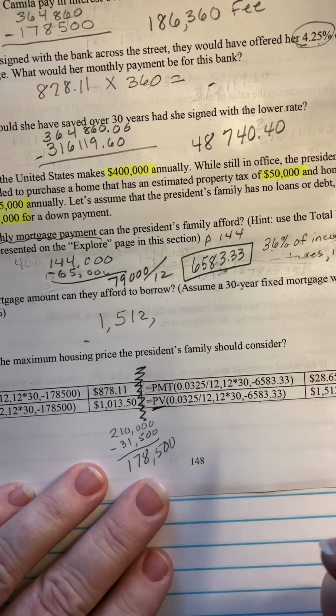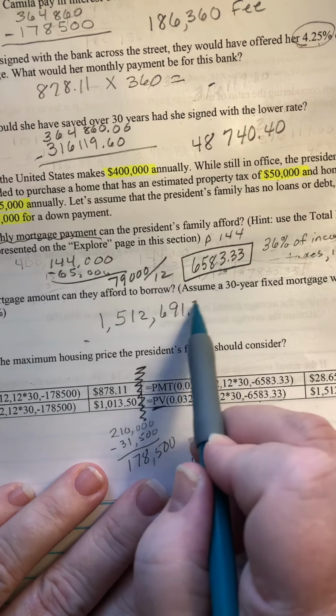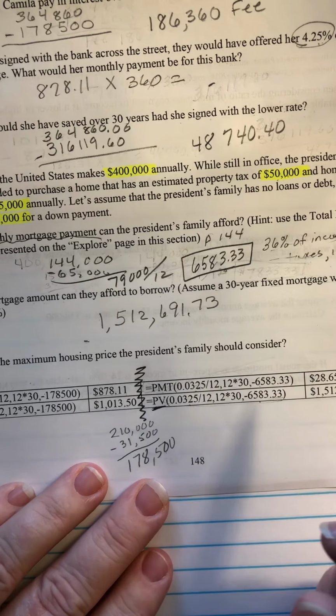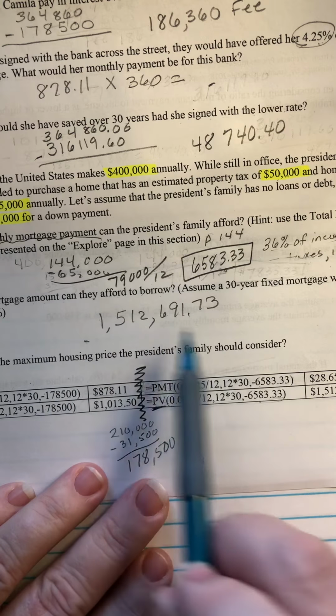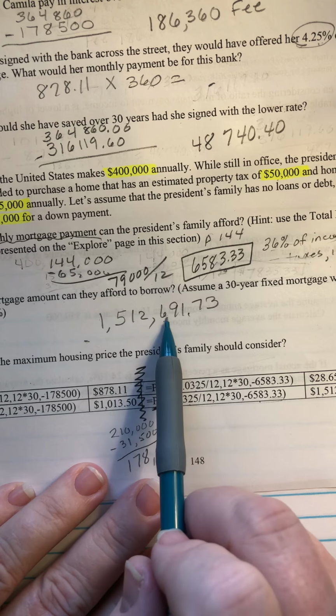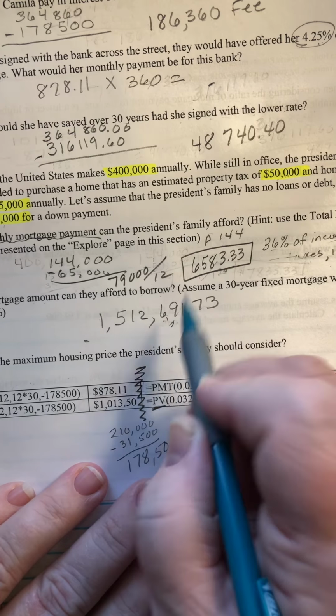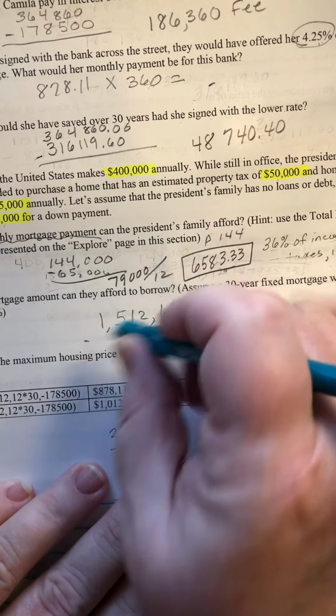And we could have put that into our own Excel and figured that same number out. But now this isn't the number that they can afford, because remember, they had a down payment also. This is just the amount they're going to borrow. But they had a down payment of $35,000, so we can actually add $35,000 to this.